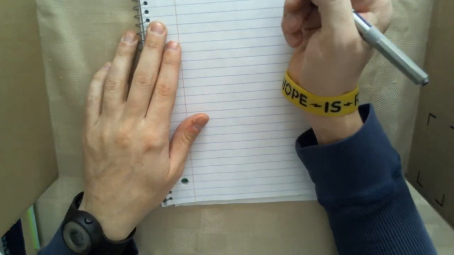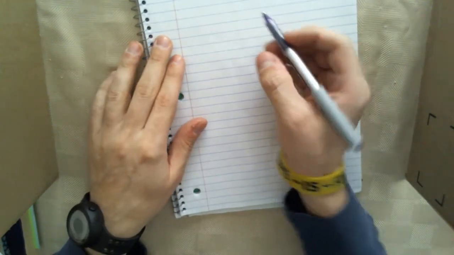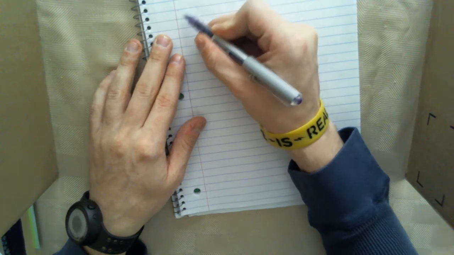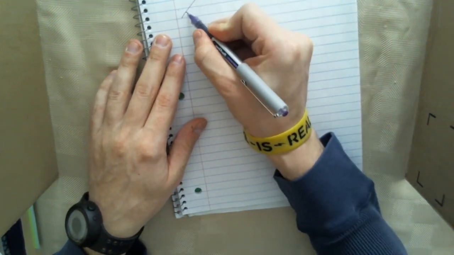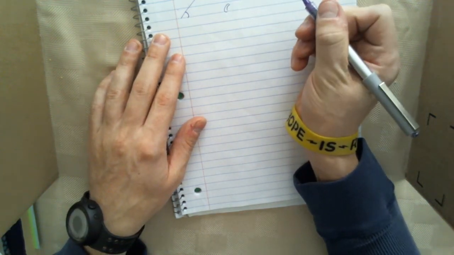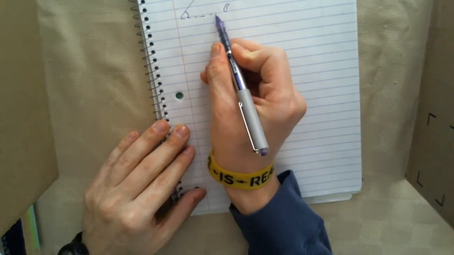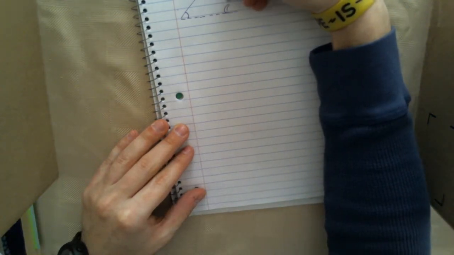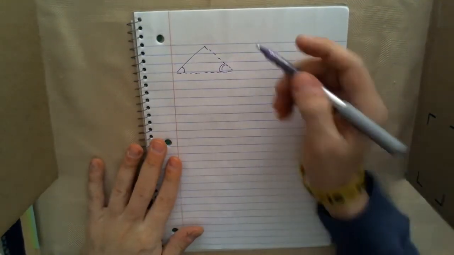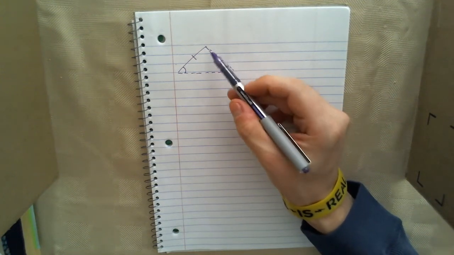Side angle angle says that I have one side and two angles. So let's see. I have a side here, and we have an angle and another angle. What's interesting here is that this is set and this is set, but I really don't have those sides yet. Oh, you can't even see that. Oh, there you go. So I have this side, this angle, and that angle. What I don't have is these sides.